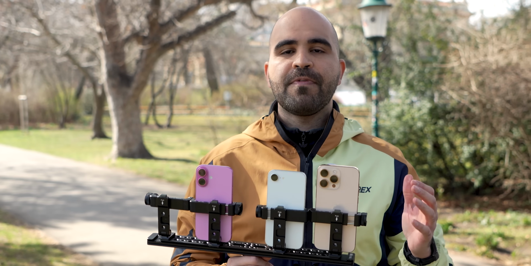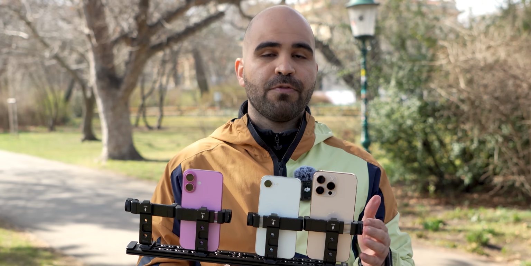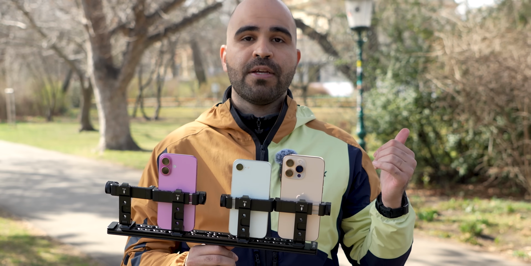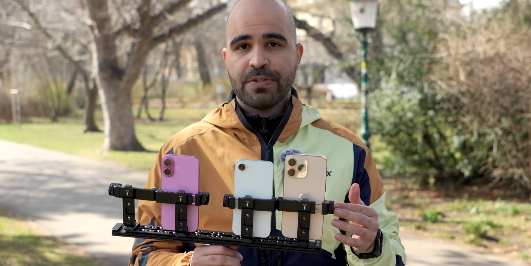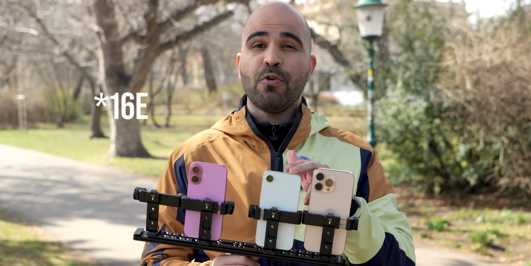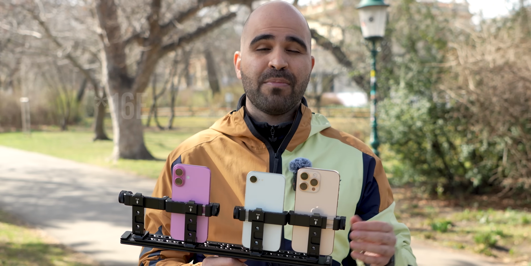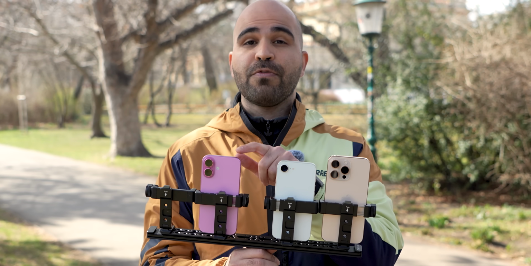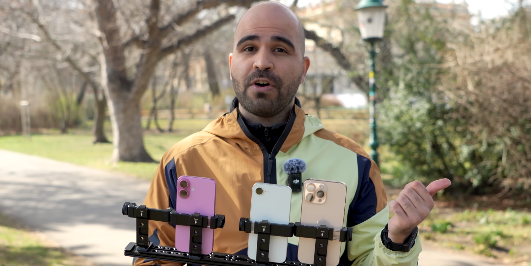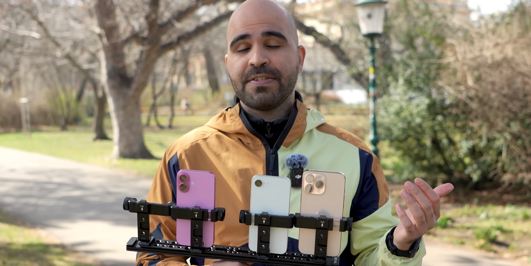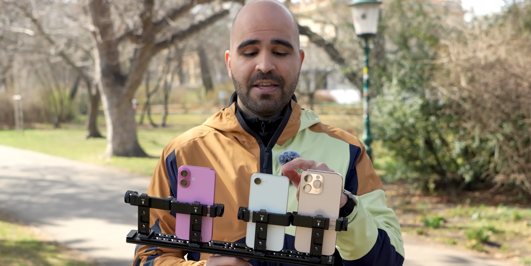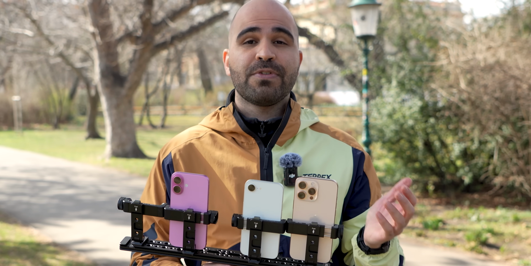So the main difference between the cameras of these three phones is that the iPhone 16 Pro and iPhone 16 Pro Max have three cameras: an ultra-wide, a wide, and a telephoto sensor. On the iPhone 16e, you only have one camera, the main camera. It is 23mm if I'm not mistaken. And on the iPhone 16, you have an ultra-wide and also a wide sensor, not the same size exactly, but the same megapixels as the iPhone 16e.